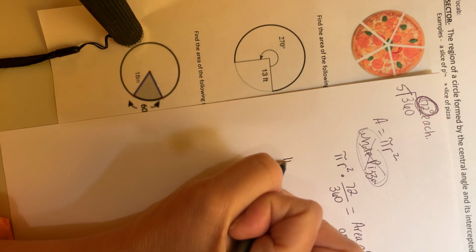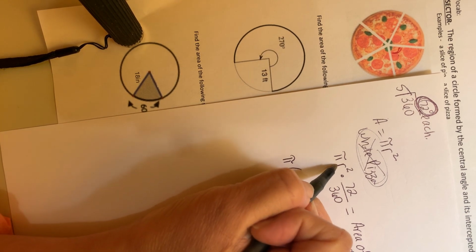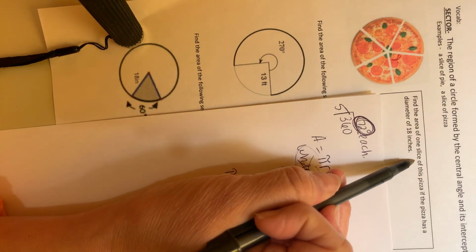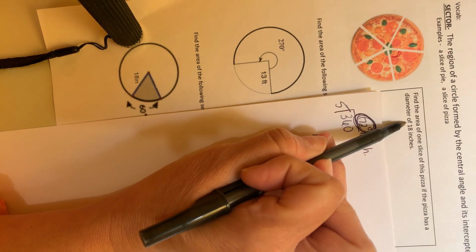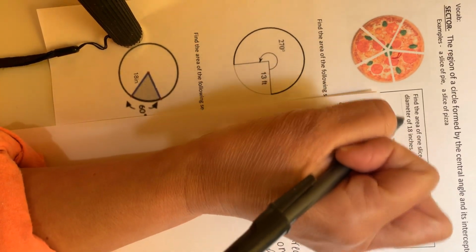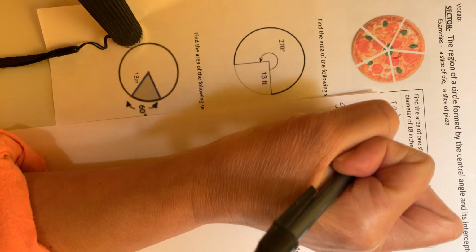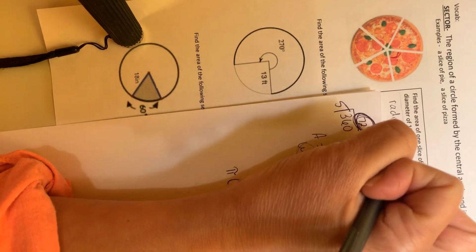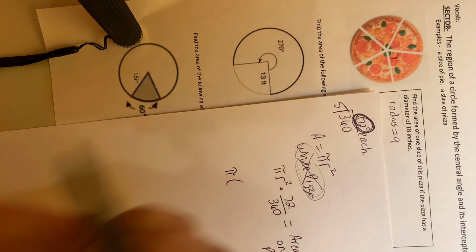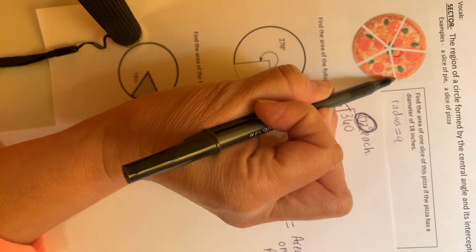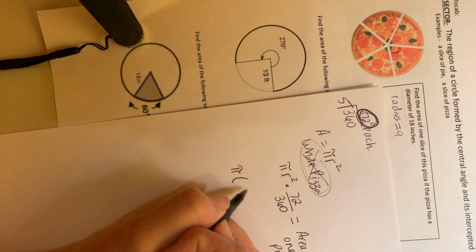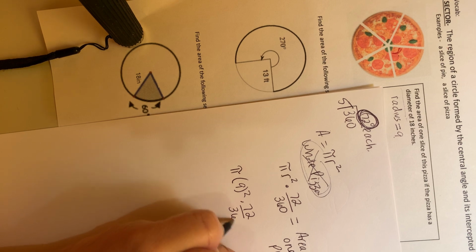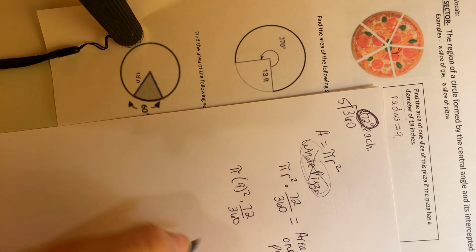So I'm going to do pi times my radius. What is my radius? It tells you here: find the area of one slice of this pizza if the pizza has a diameter of 18 inches. So if the diameter is 18, what would my radius be? Good, it would be 9 because 18 divided by 2 is 9. So the whole thing is 18, half of it would be 9. So I'm going to do pi times 9 squared times 72 over 360. And that's going to give me my answer.